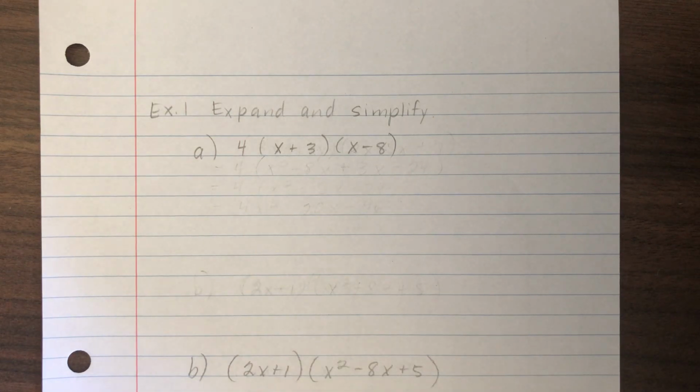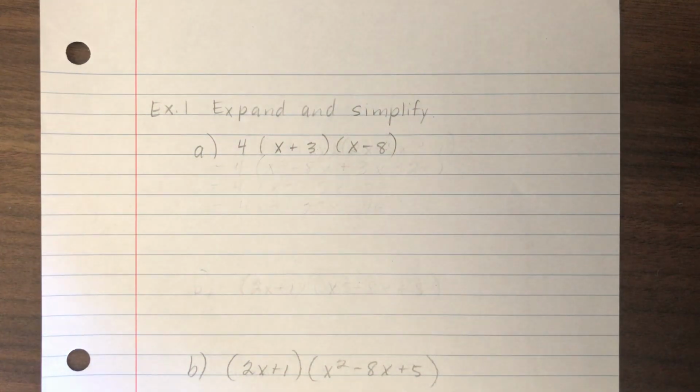Example 1, expand and simplify. So in part A, you might recognize this from grade 10. It looks like the factored form of a quadratic. And we're going to have to expand it.